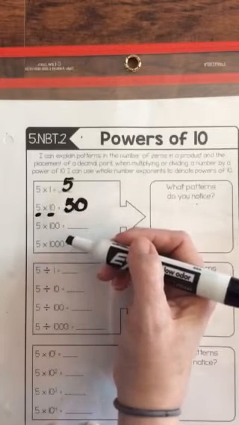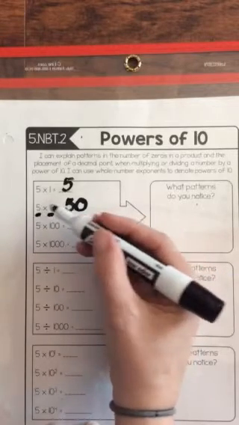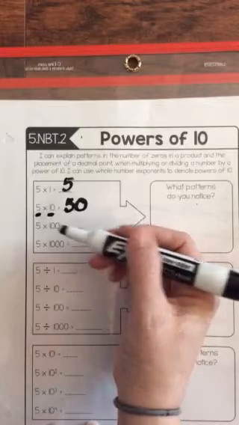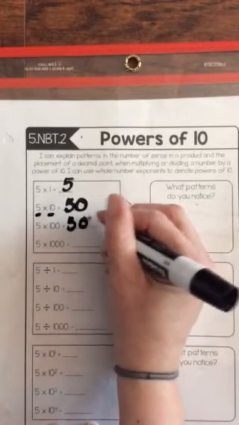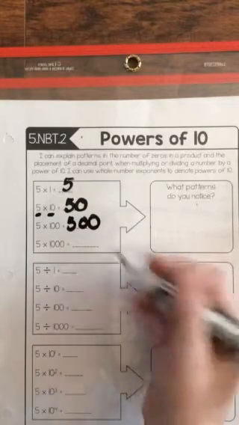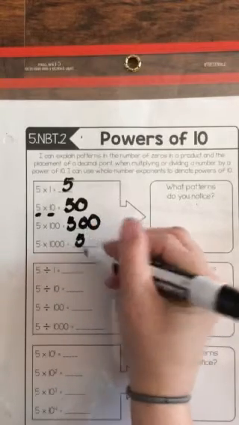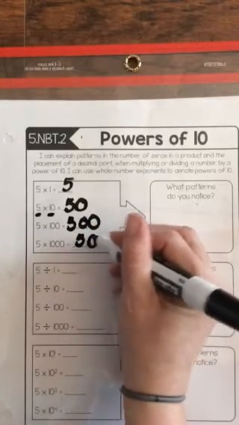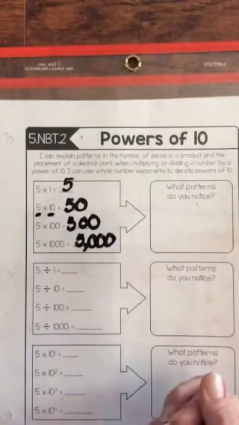So 10 plus 10 plus 10 plus 10 plus 10 would get us 50. So going back to that repeated addition, 5 times 1 is 5, and then we're going to add 2 zeros to get 500. On this fourth problem here, 5 times 1 is 5, and then adding our 3 zeros to get 5,000.